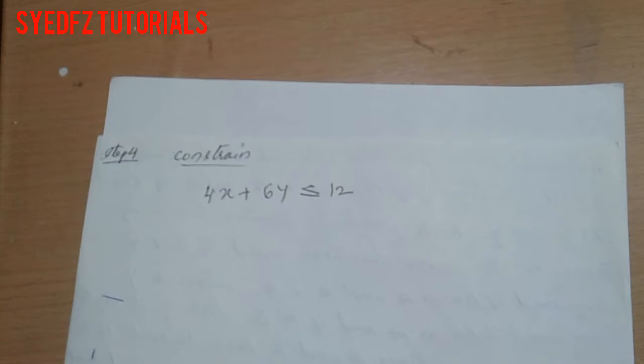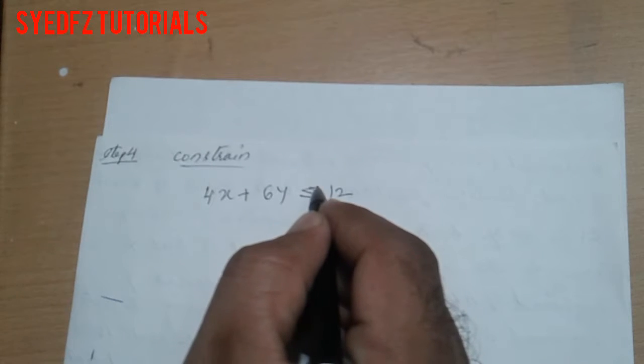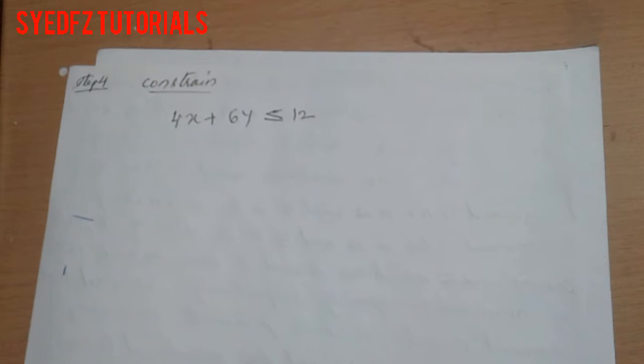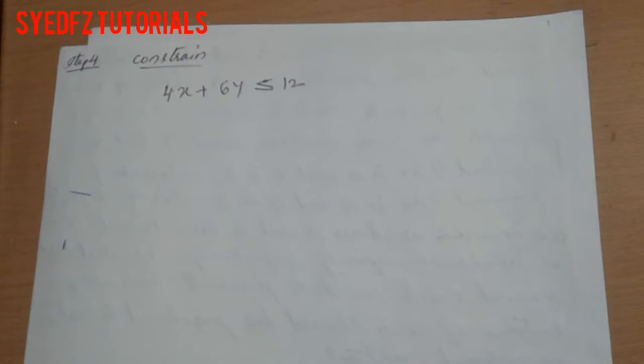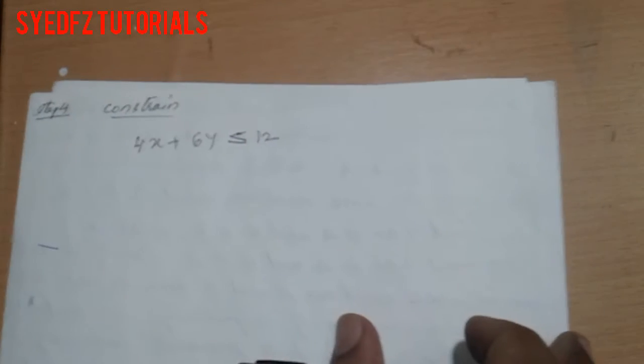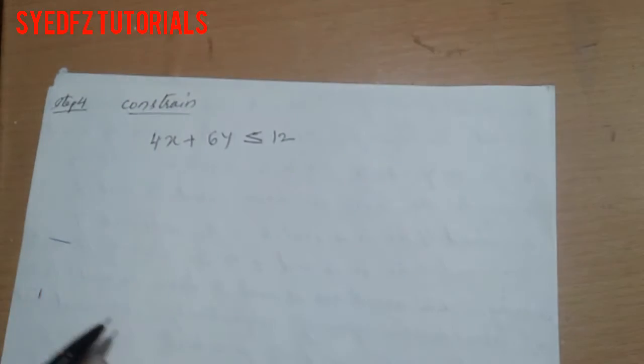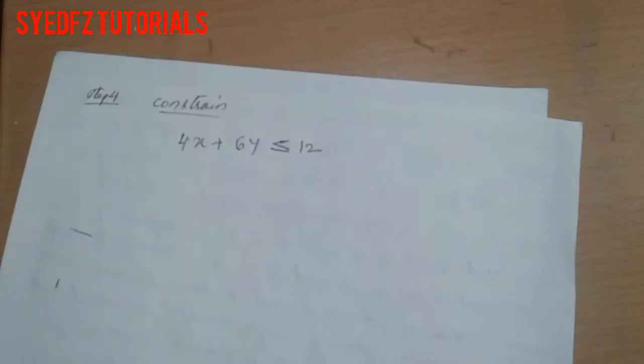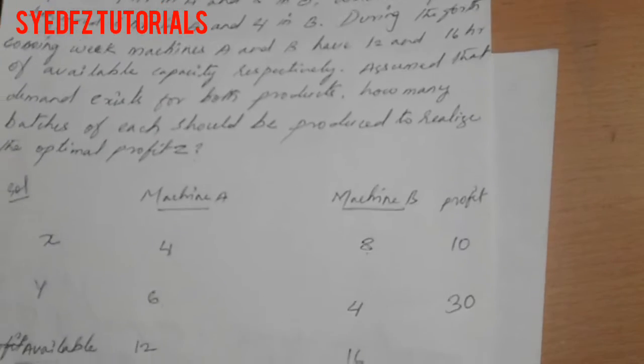Why less than? Whenever it is a maximization case, with profit, the less than or equal to symbol should appear. For a minimization case, the greater than or equal to symbol will appear.